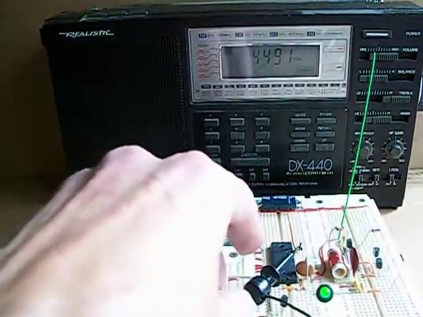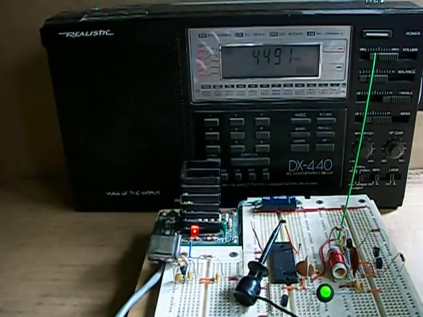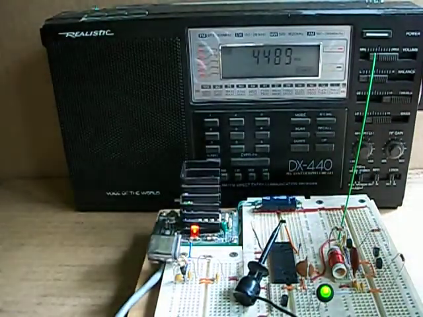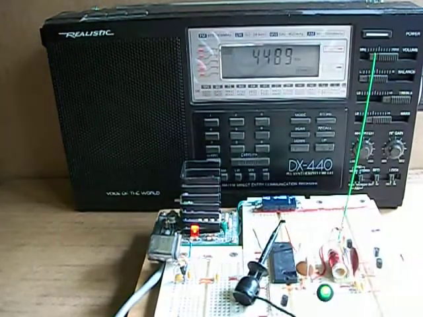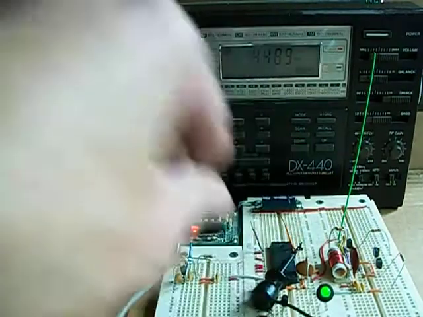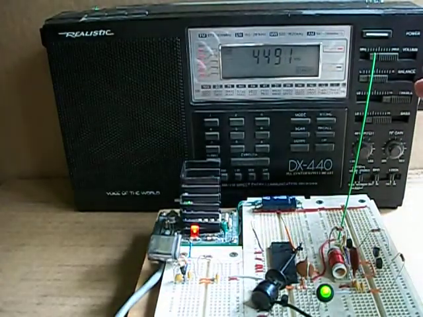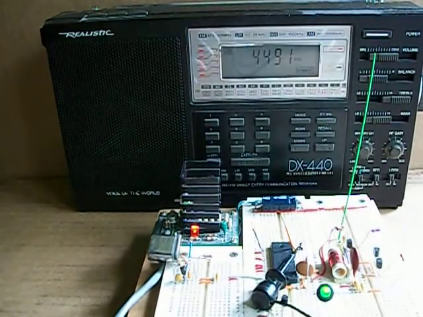These two are right next to each other, these two channels. So they tend to be about the same frequency. This 4489, and this should be a little bit higher. 4.491, so it is about 1800 hertz higher.